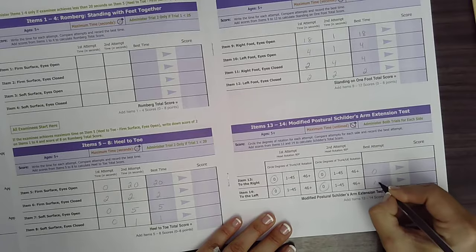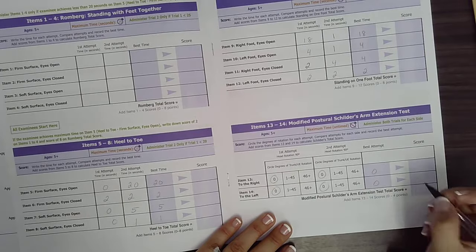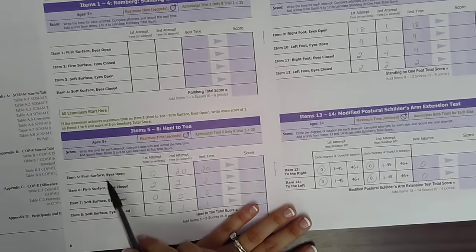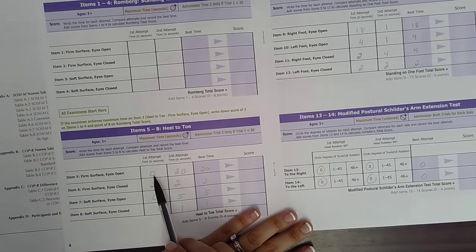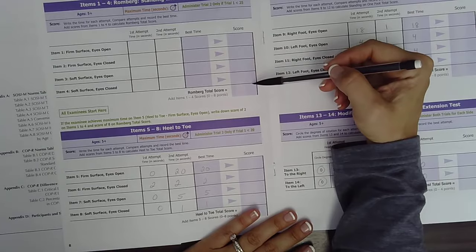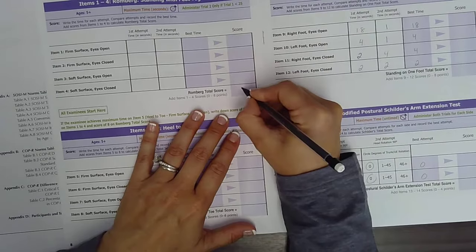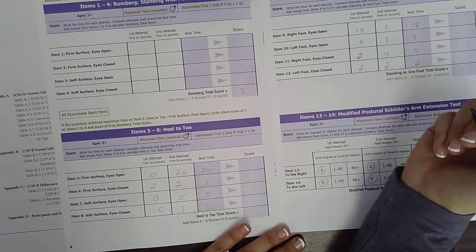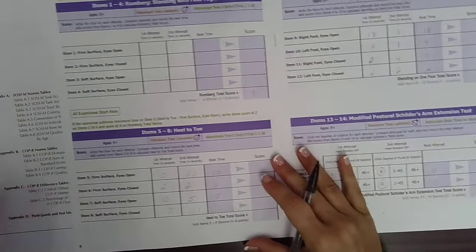Here he had 0 rotation, and that is his best attempt. I started with item 5, and in his first attempt he received a score of 0, but in his second attempt he received the max score of 20. So I did not need to go back and do items 1 through 4. Thus, I'm going to give him the max score for items 1 through 4, since I did not have to administer those. Okay? Now, remember what I said.